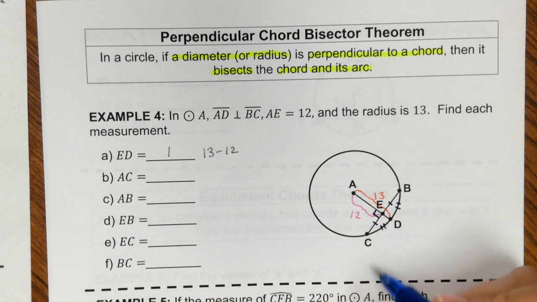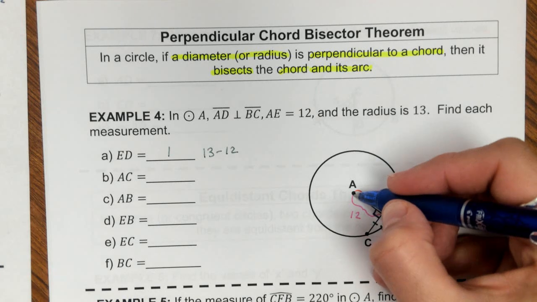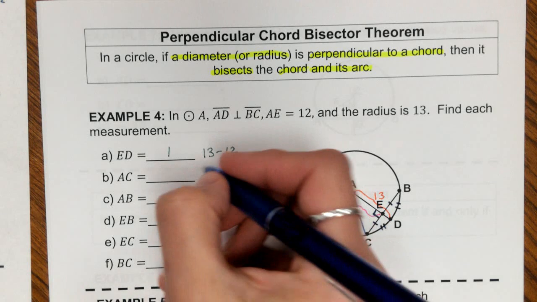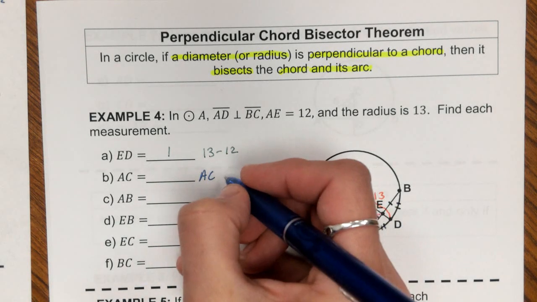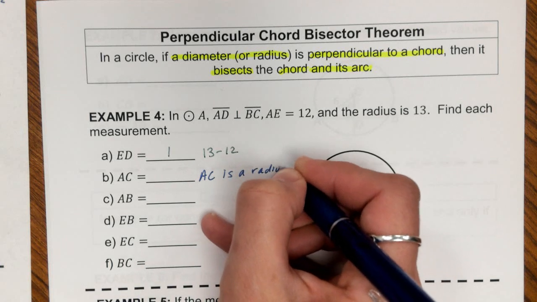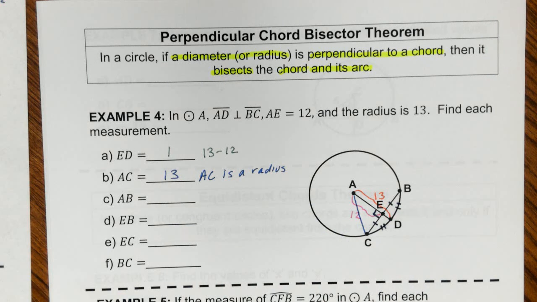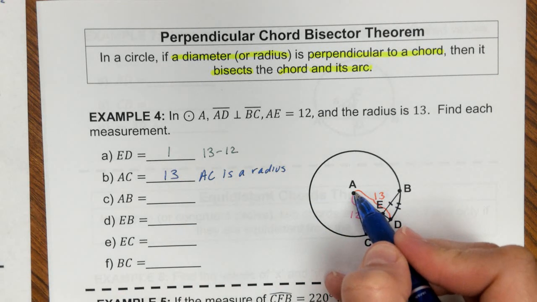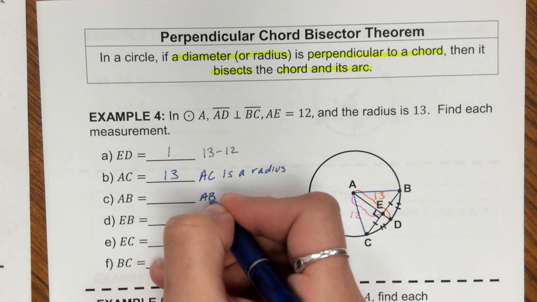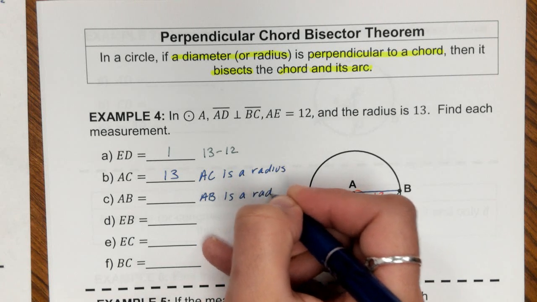Next we want AC. AC is actually not drawn in there, but if you draw AC in, you're going to notice it's another radius. So we're going to write here so we know why we wrote it as 13. AC is a radius, so it will be 13. Want to know AB? Well, AB is over here on this side. Oh, look, another radius. AB is a radius. So again, we're going to have 13.